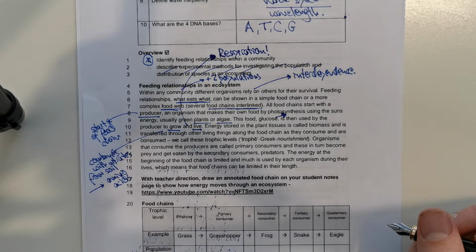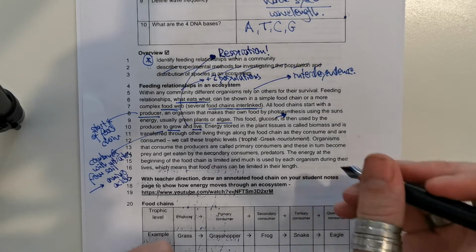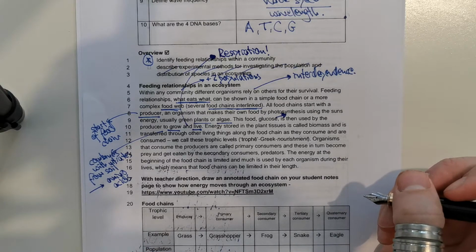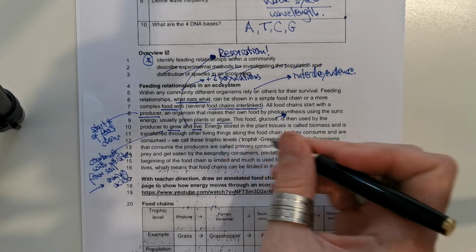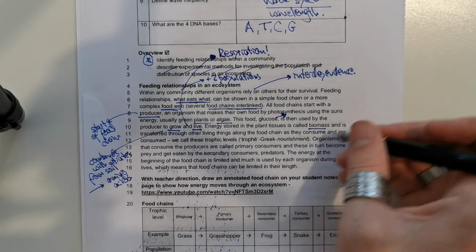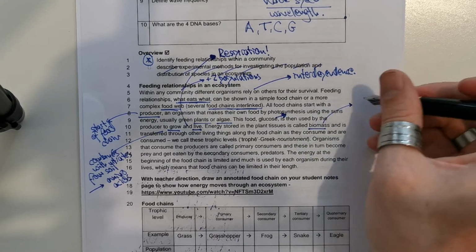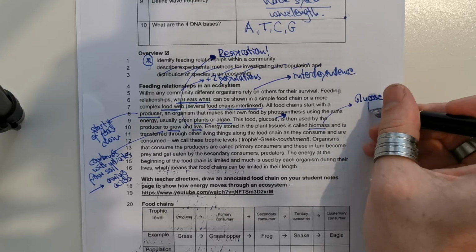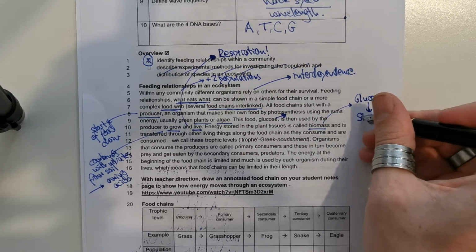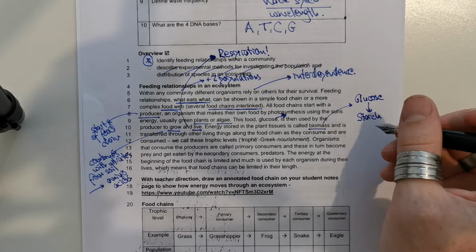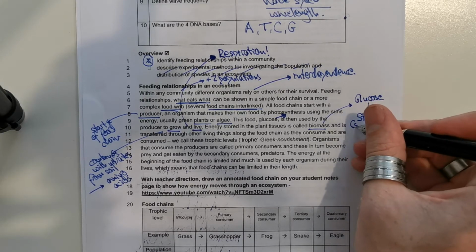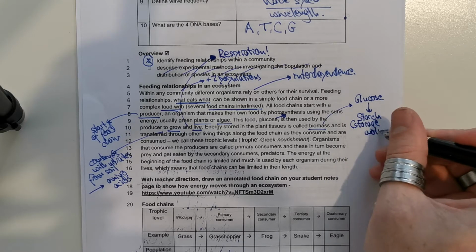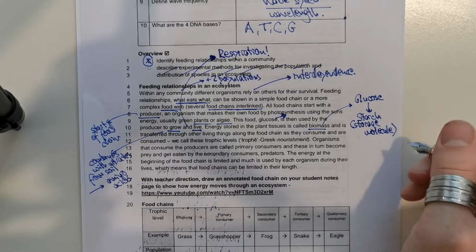Energy stored in the plant's tissue is called biomass and is transferred through other living organisms along the food chain as they consume and are consumed. Now, what do we know that glucose is stored as in a plant? Glucose is stored as starch. So starch is a storage molecule for glucose, and it makes up a lot of the biomass of the plant.